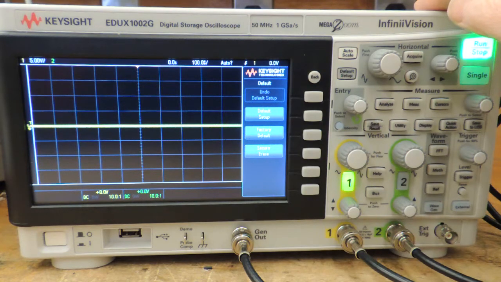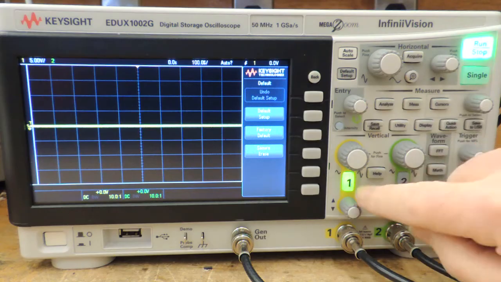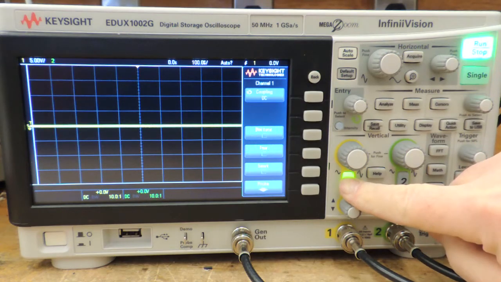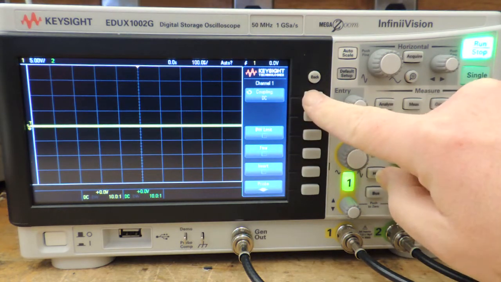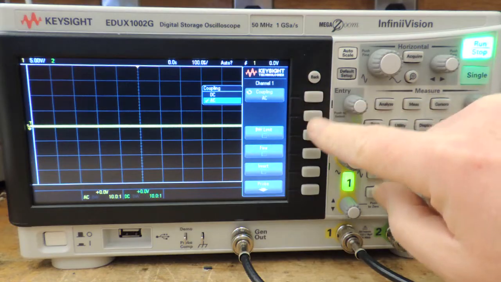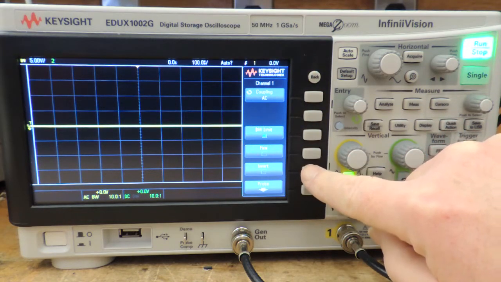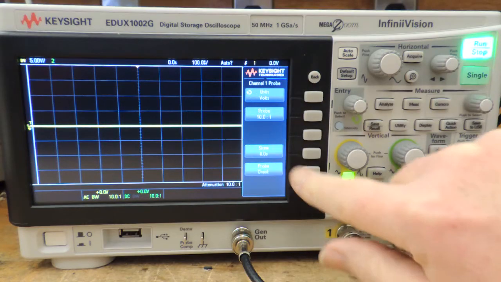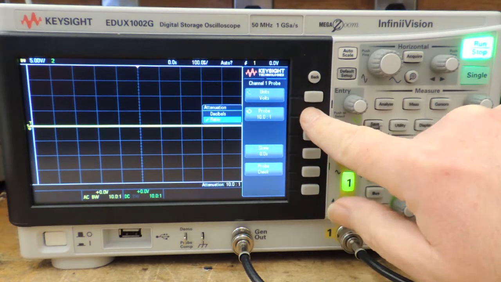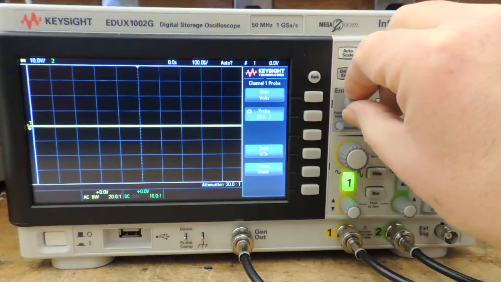So now the next thing we need to do is set up channel 1. And under channel 1, the coupling is going to be AC. The bandwidth limit needs to be on. Fine is off, invert is off, and our probe, there it is, 10 to 1. We have to set the probe for 1 to 1.